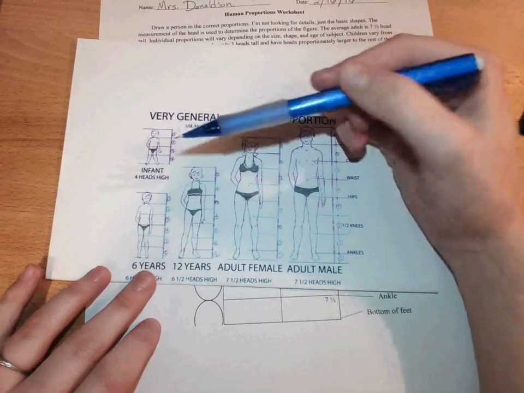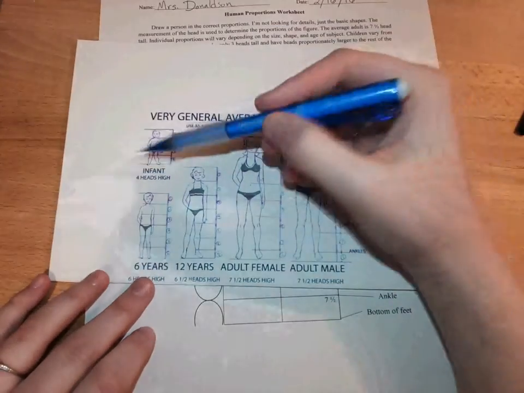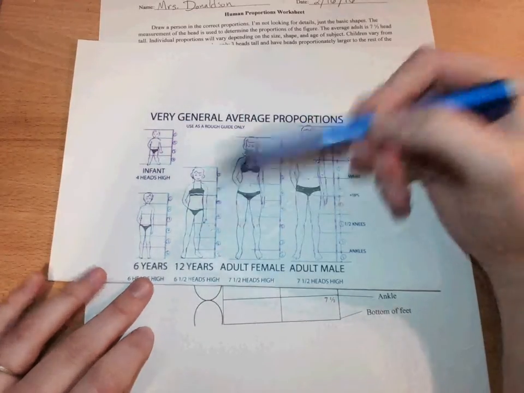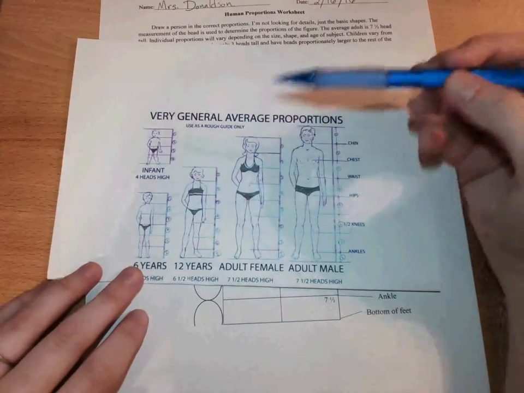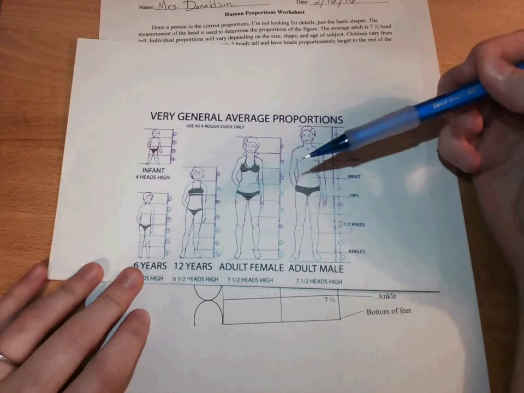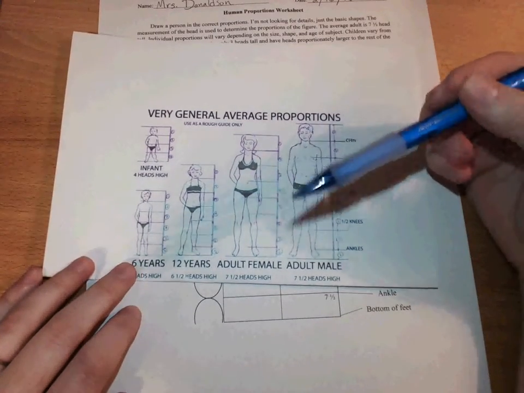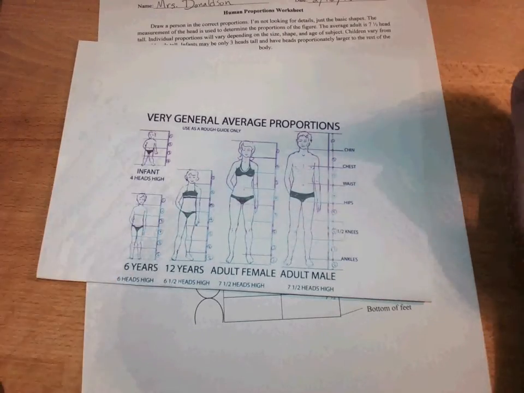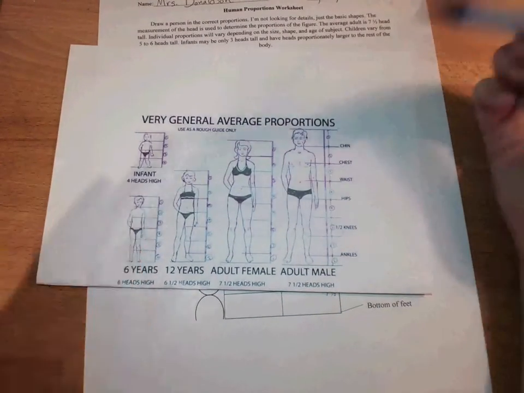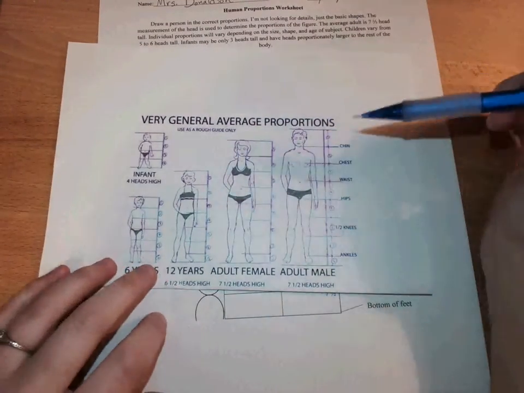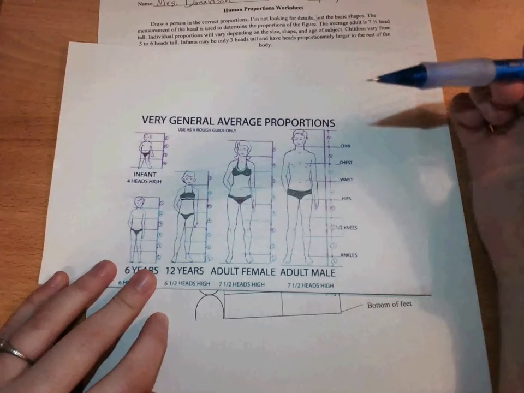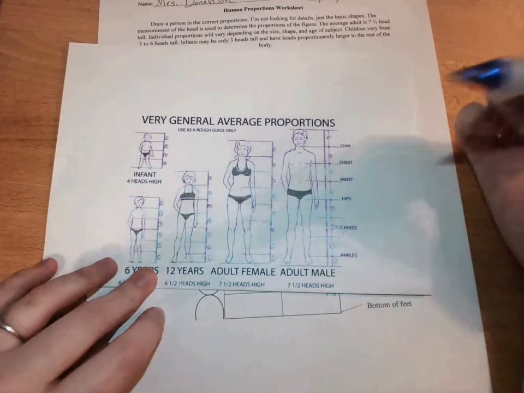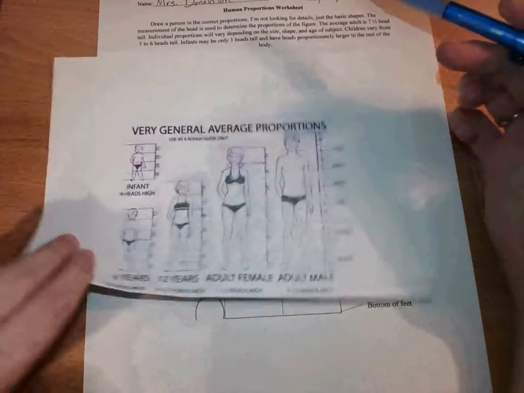That's definitely something to consider if you're drawing a child. It's the same as they grow. This is just a general guide to show you the general proportions. I understand everybody's unique, everybody's beautiful or handsome, but this is just to help you learn those basic proportions.